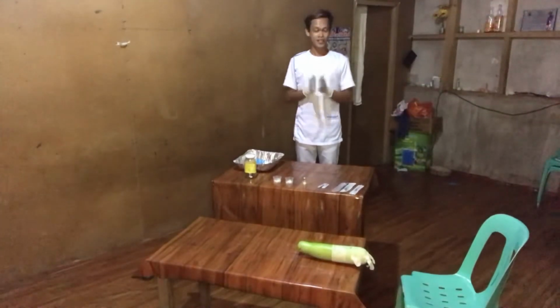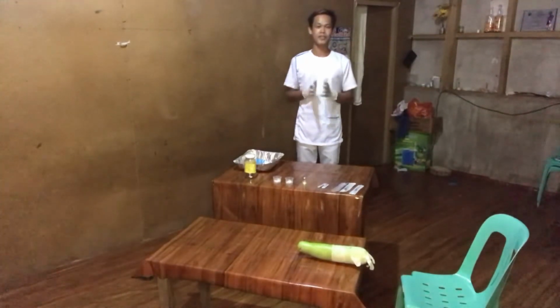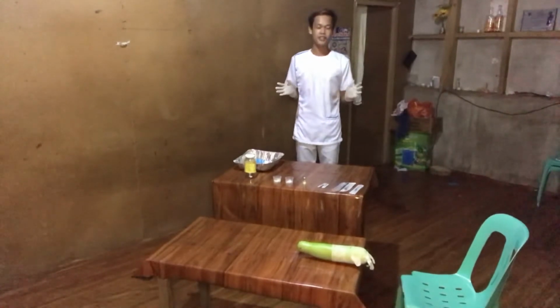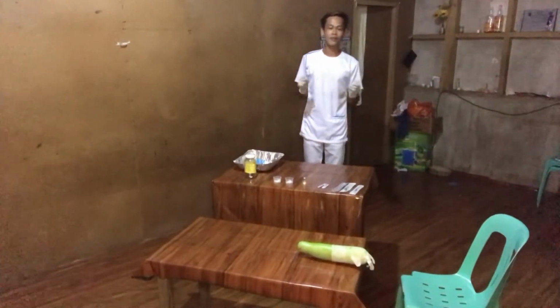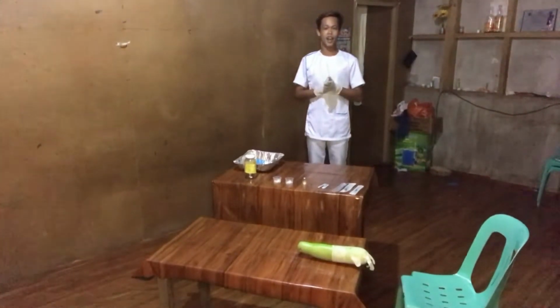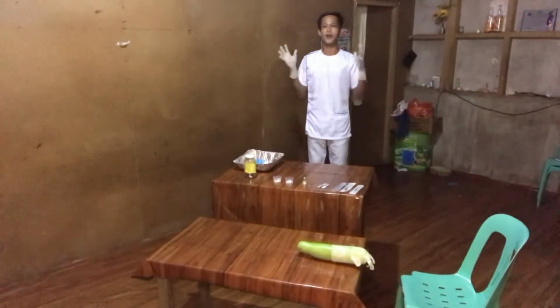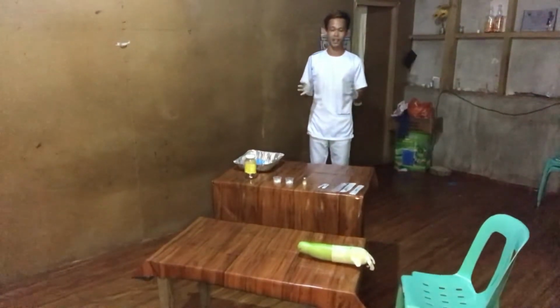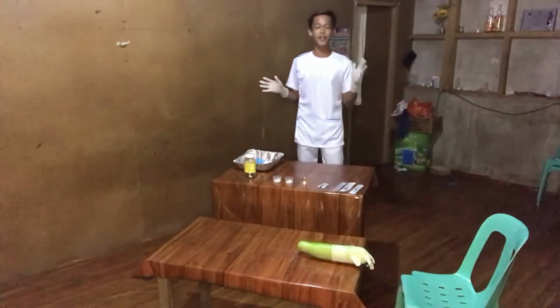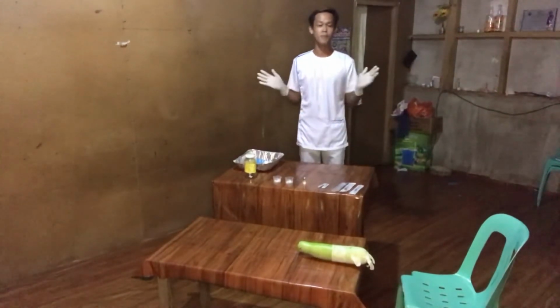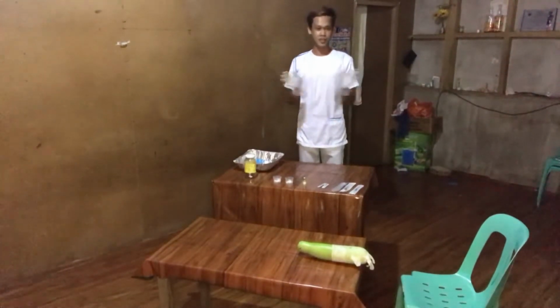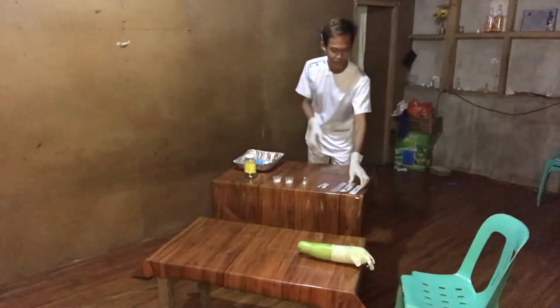I have already performed hand hygiene and privacy for the patient is now secured. As you can see, I am wearing sterile gloves for the safety of myself and at the same time for my patient. Let me first introduce all of the equipment that we need for the procedure. First, we have the syringes.